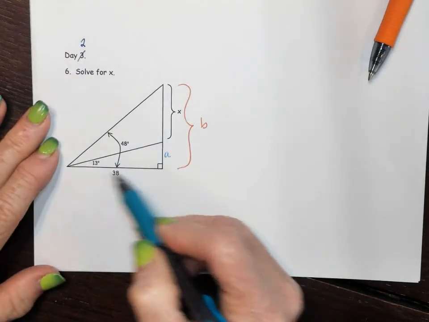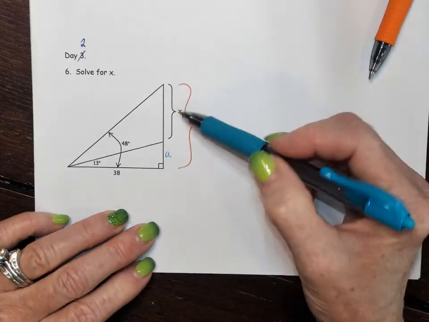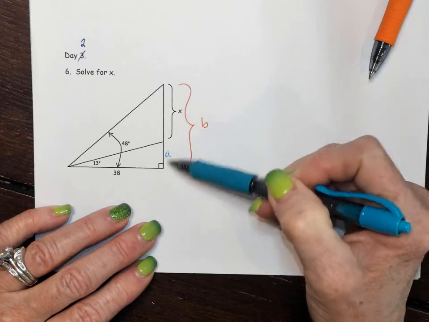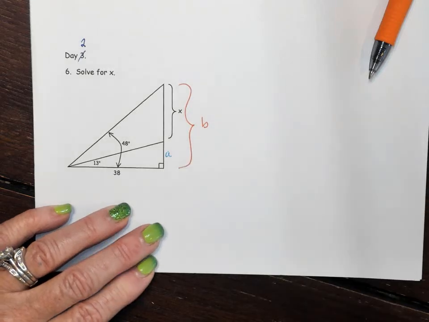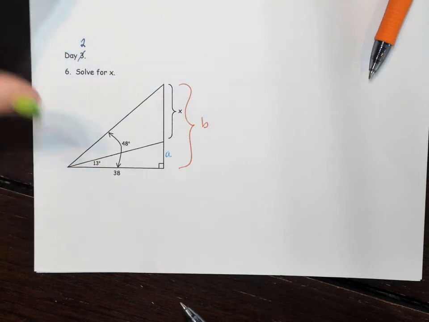Using the big right triangle, we could figure out what B is. And then to figure out what X is, we could take this whole piece B and subtract off that part A. All right, let's go ahead and work through this.